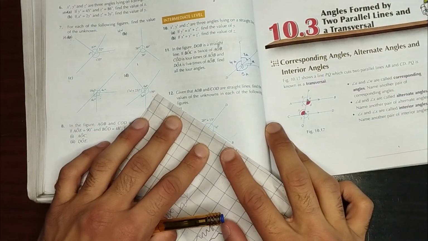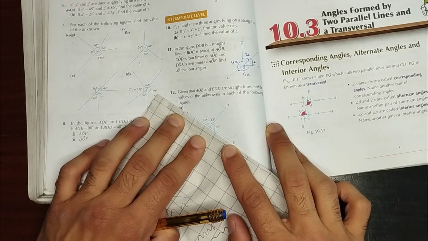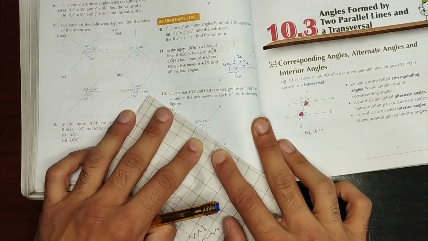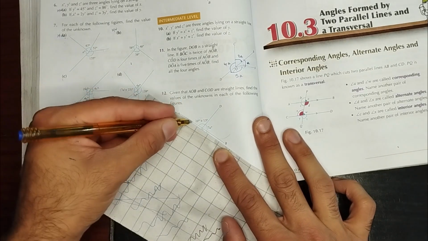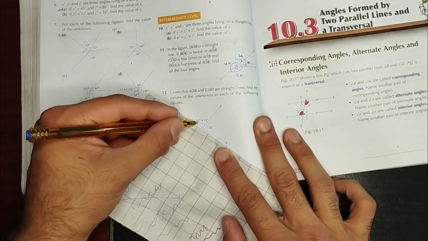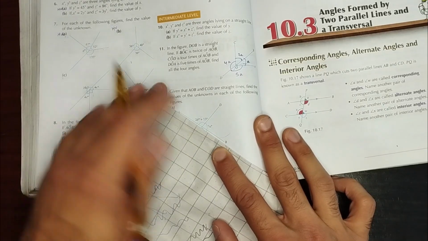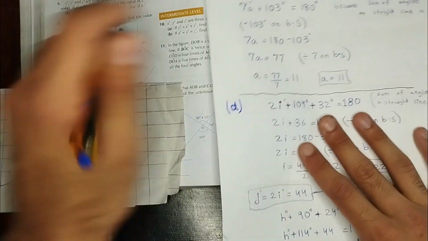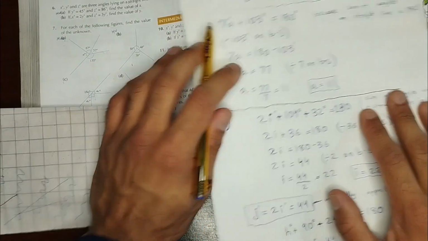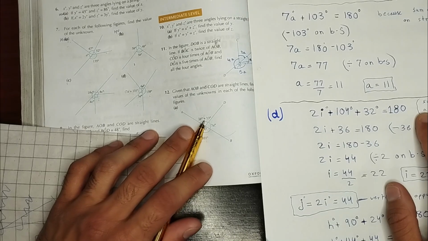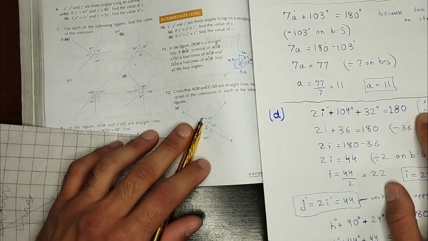Yeah, angles on a straight line. What do we know about them? Angles on a straight line, their sum is going to be equal to 180. We have two angles on this straight line, this and this. Since I know the value of B, I can find whatever this angle is. And we don't know the value of A, I can find the value of A. So, first of all, 2B plus 13. I will find its value. Or, I have one more method of solving this question.